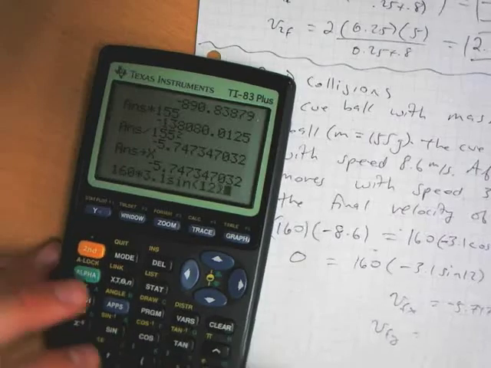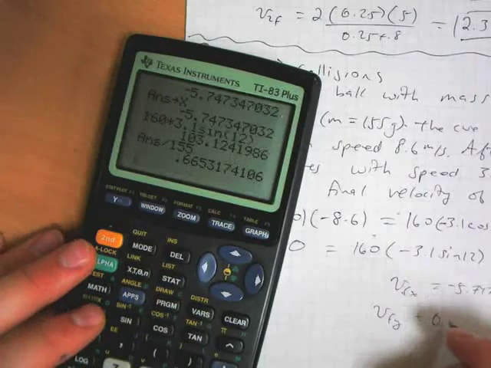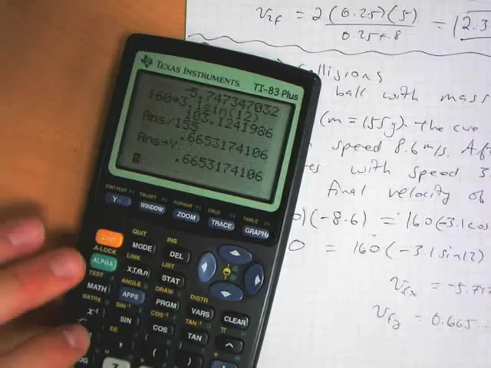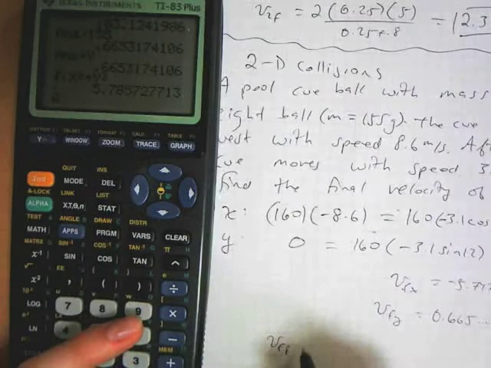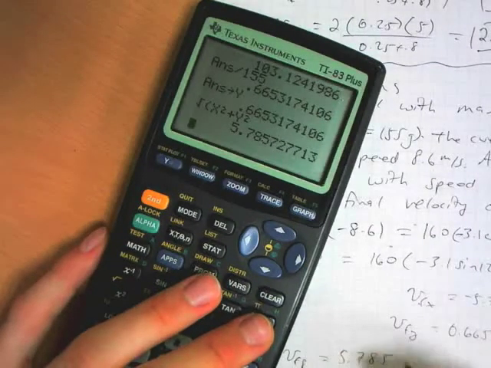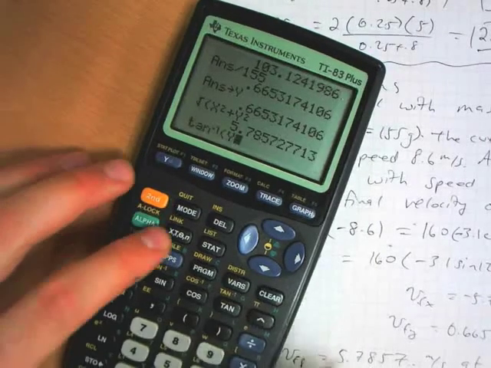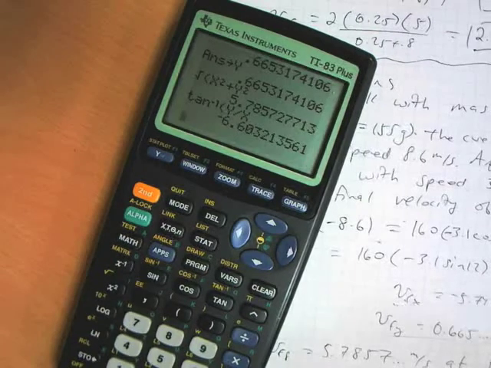It's positive because we're moving it over to the left side of the equation. Divided by 155 gives us 0.665. Store that as y. So the final velocity of the 8 ball is 5.7857, etc. meters per second at arctangent of y over x. Negative x component, positive y component, that's west by 6.603 degrees north.